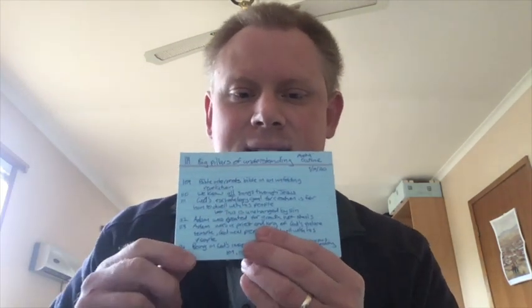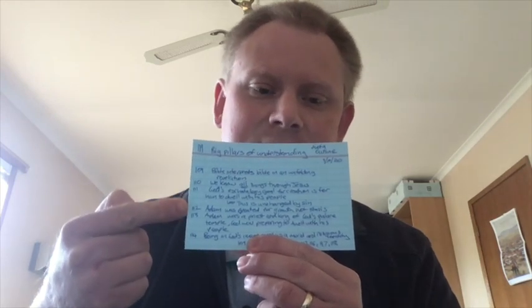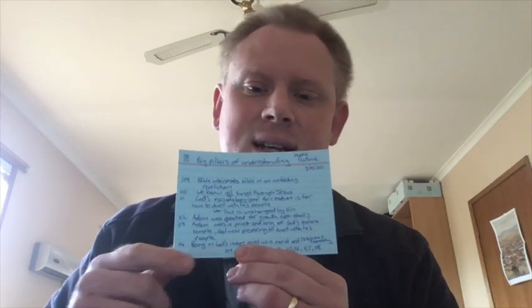So then I drew them all together. I called it big pillars of understanding. These numbers here are the outline cards, so it's a meta summary, and so again I can use that for writing. It gives me paragraphs or dot points or things to bounce off when I'm writing.